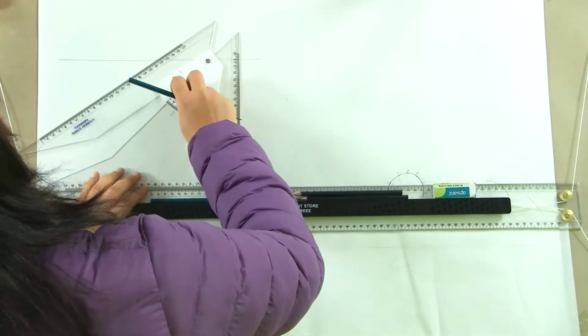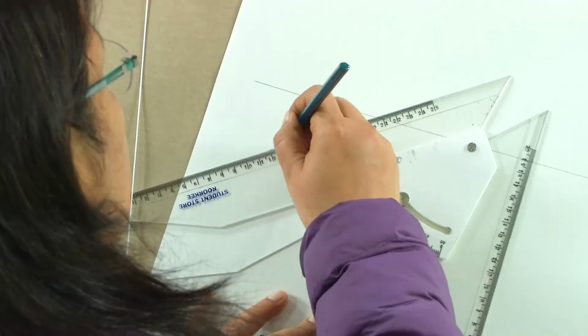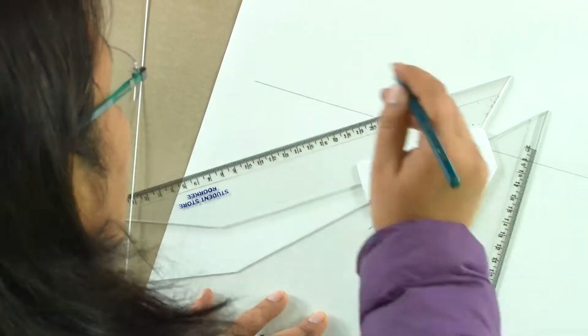So, we will draw, and let us assume that this is a square pyramid with the base of side 5 centimeters.